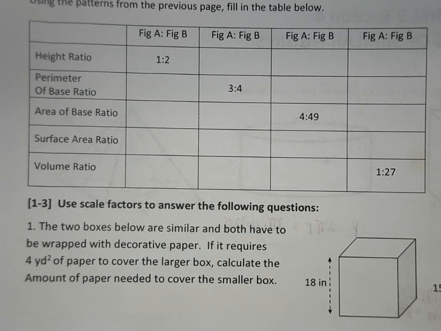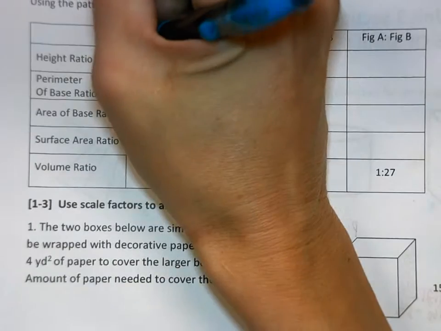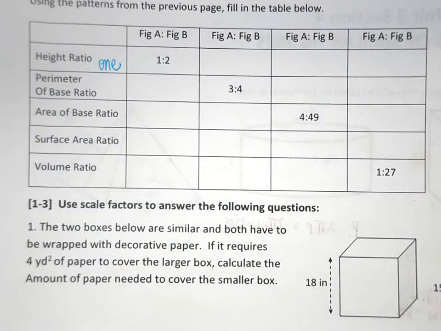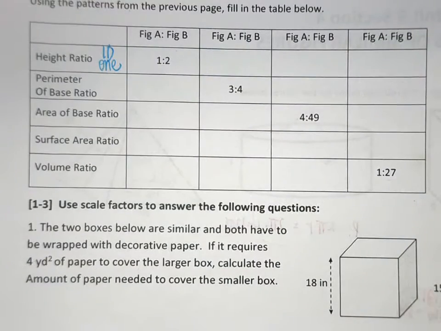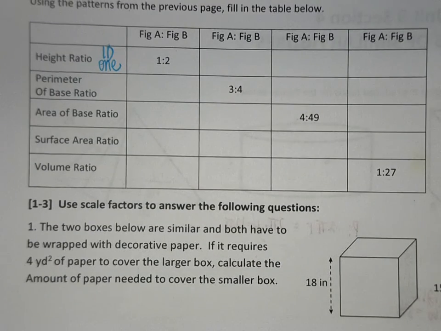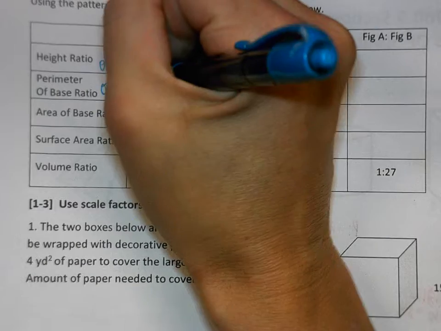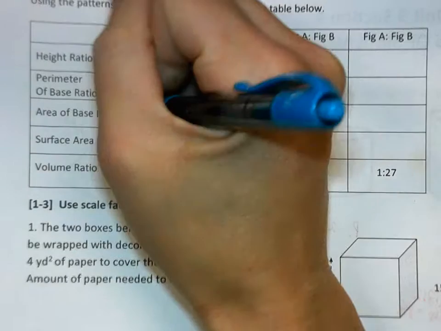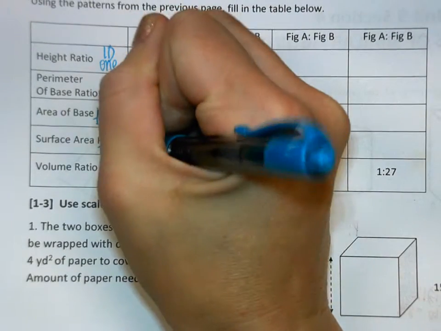And so we know that height is what? 1 dimension. So if you want to put 1, you want to put 1D for 1 dimension. Maybe that's better. I don't know. Whatever makes sense to you. Perimeter is what? One dimension. Area is 2. Surface area is 2, and volume is 3.